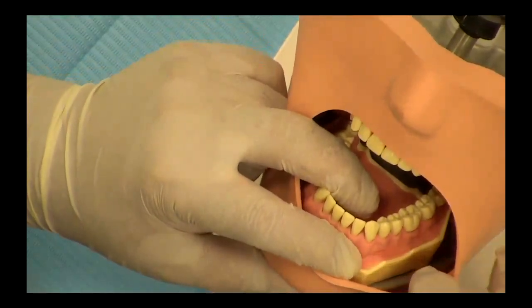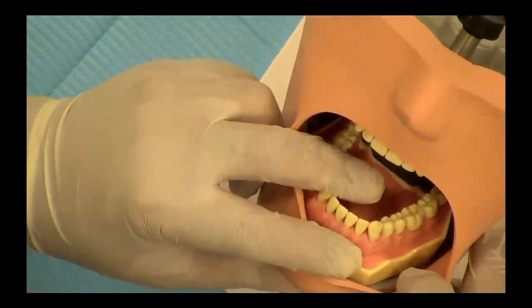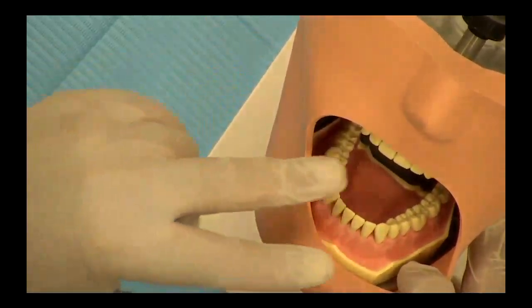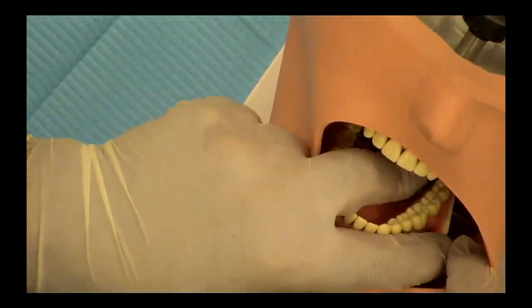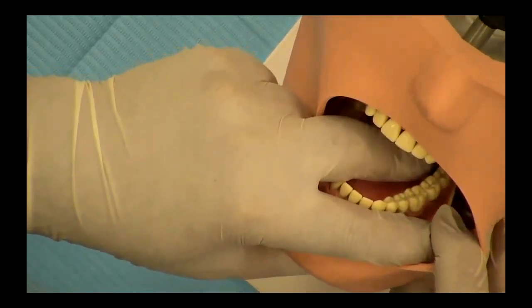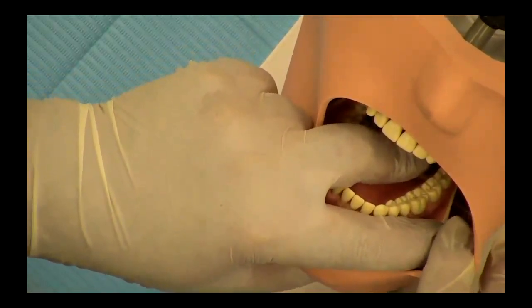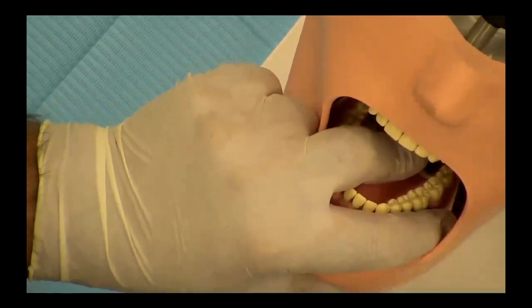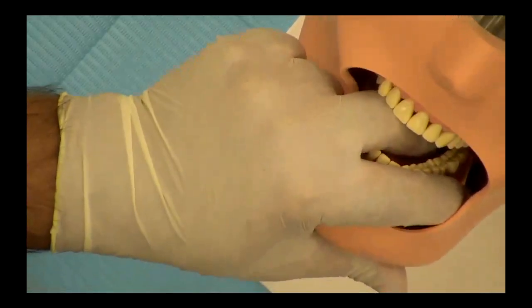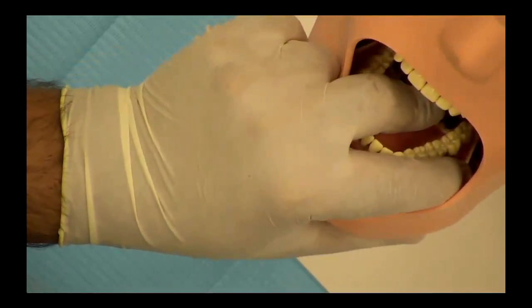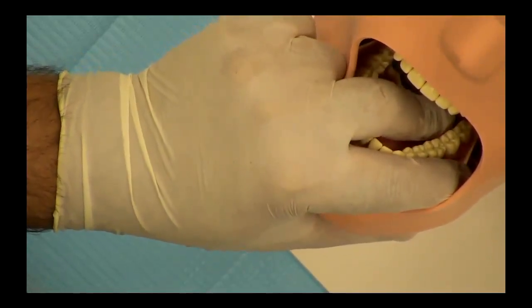For the mandibular left quadrant, simply slide across, and you will have your middle finger on the lingual side, forefinger on the buccal, and your thumb supporting the mandible. I'll just lift it so you can see. Thumb supporting the mandible.